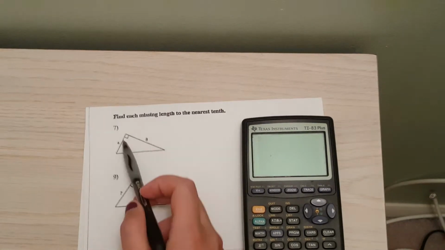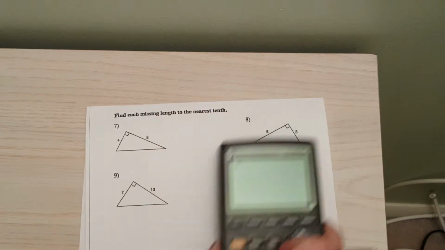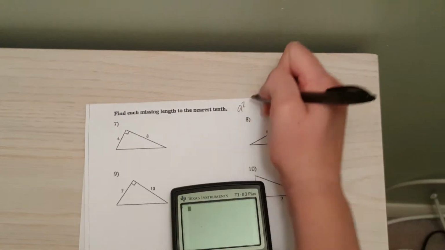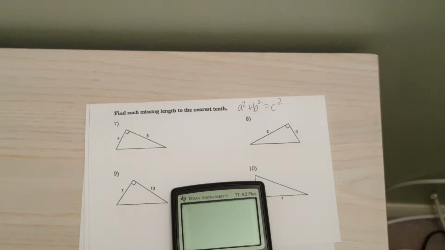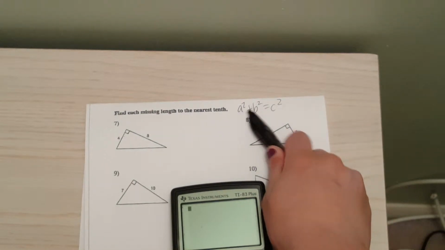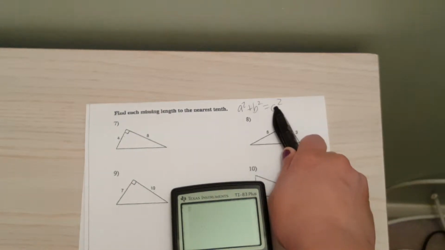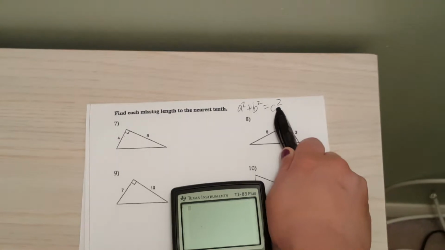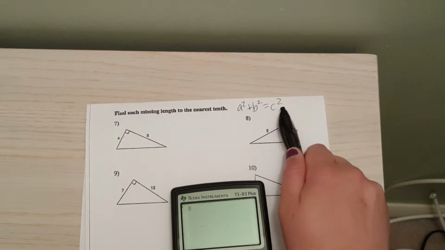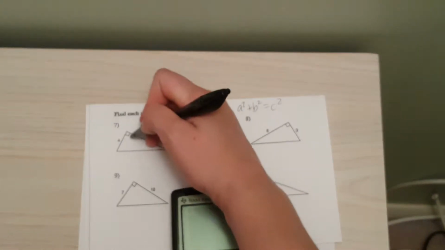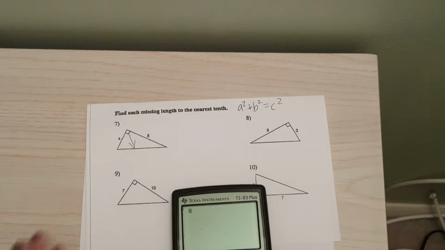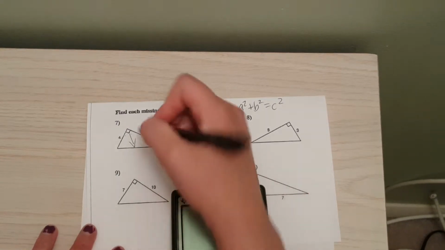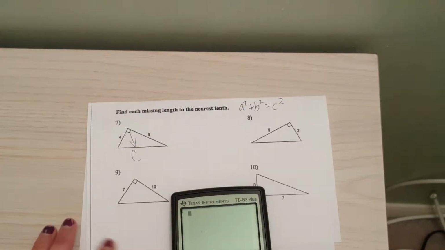If I have a right triangle, I should be thinking my right triangle theorem, which is the Pythagorean: a squared plus b squared equals c squared. Remember that a is a leg, b is a leg, and c is the hypotenuse. C is the most important, so we're always going to start labeling there. It is our longest side, and the easiest way to find it is to start at our right angle and draw a line directly across. That would be your C every single time. So that is our C, and it's also called the hypotenuse.